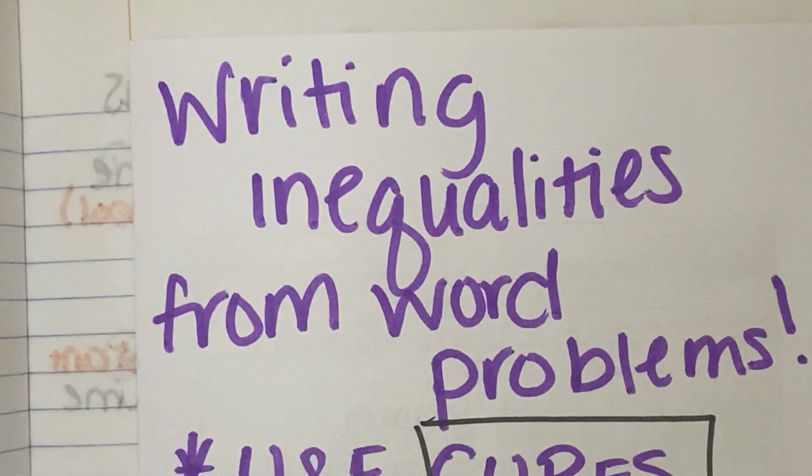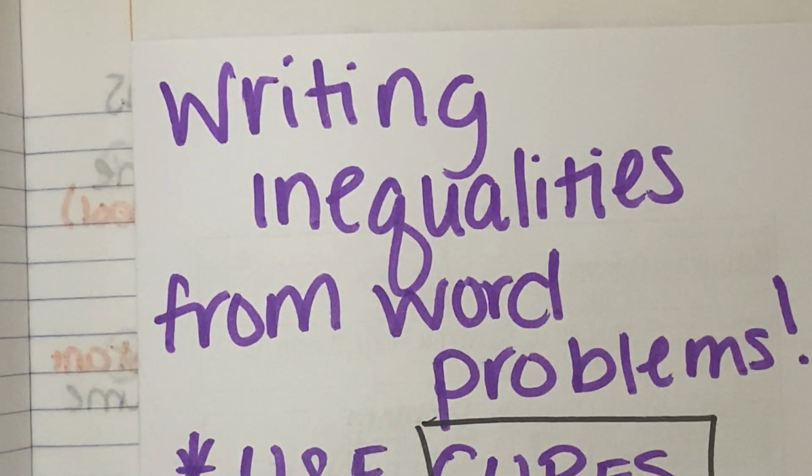In the previous video, we learned words for inequalities: greater than, less than, greater than or equal to, and less than or equal to. In this video, we're going to put those words to use to help us write inequalities from word problems, okay?